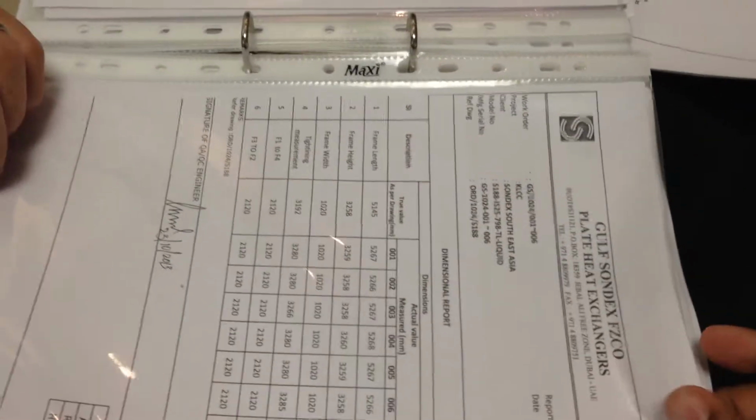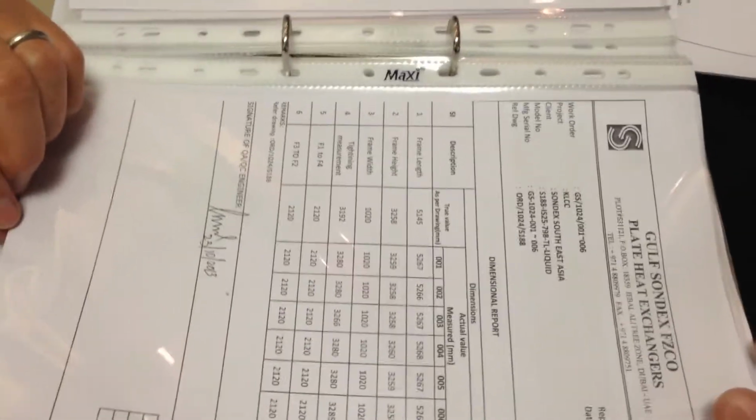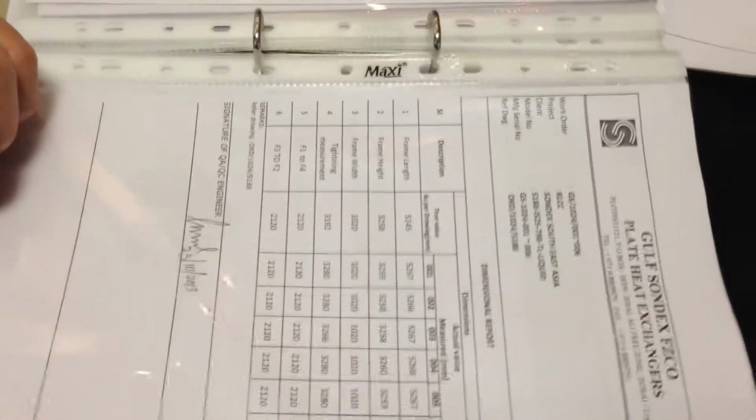Okay. Very good. So what do we have here? This is the thickness final inspection report. This is done internally. They only witness, he will check only that one. Based on the drawing, we will check and measure the tightening measurement, and that's all. As per the drawing only, we will make it. The drawing is the main thing.